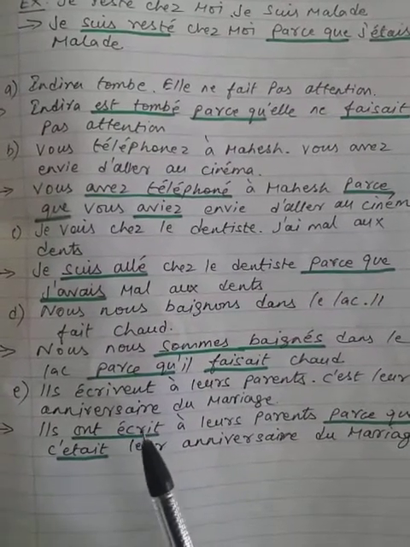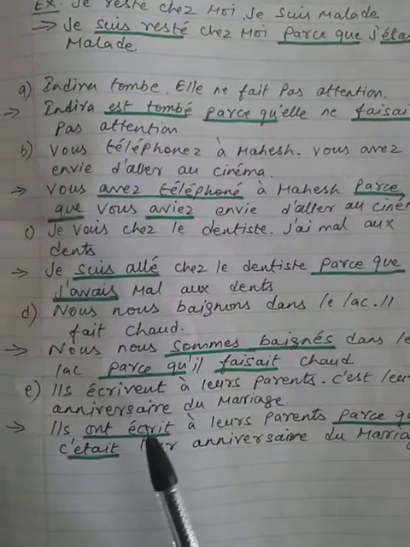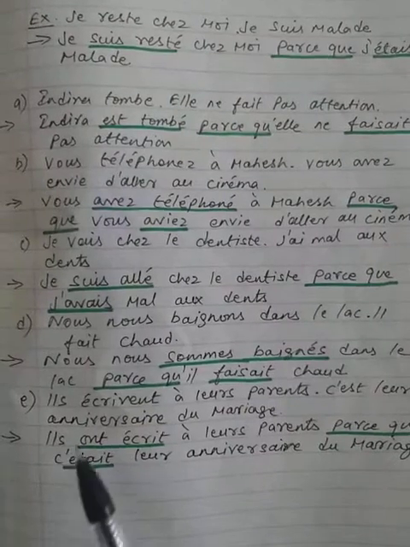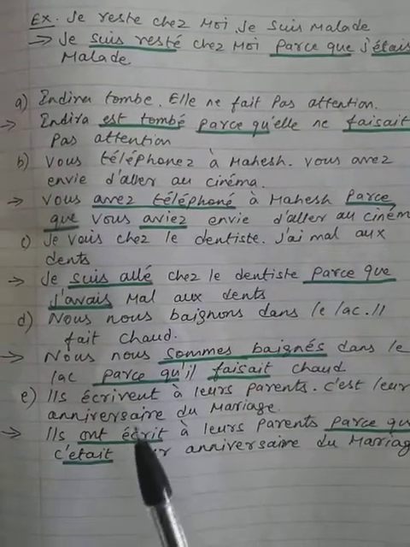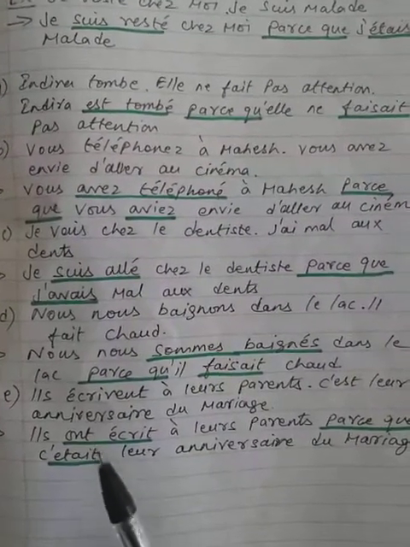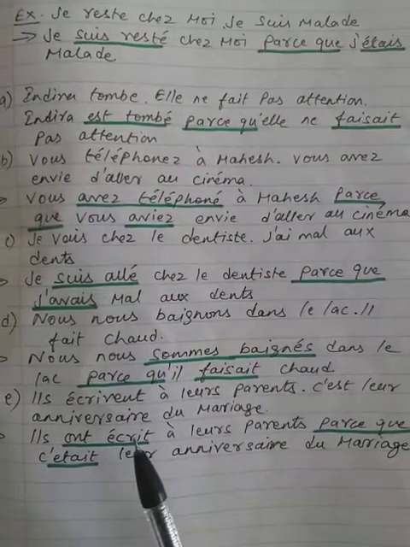Then write the past participle of écrire, ÉCRIT. Ils ont écrit. You know how to write the past tense structure? First subject, next auxiliary verb, then past participle. What verb is given there? For that verb, find what is the auxiliary verb, write it, then write the past participle of that given verb. This is the past tense structure.